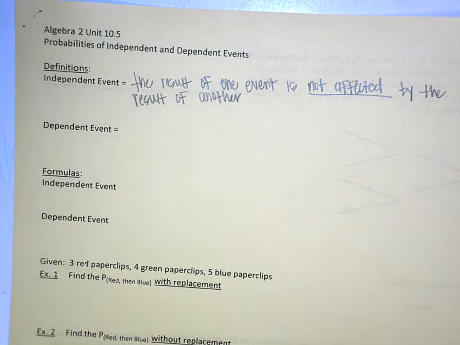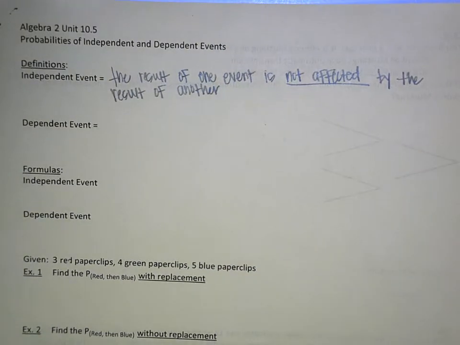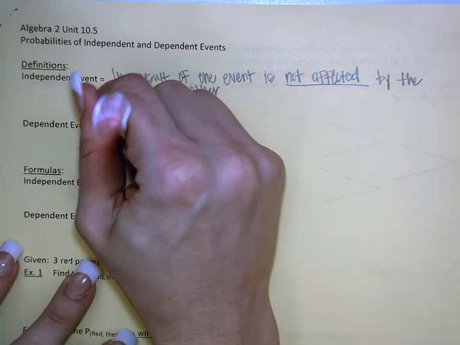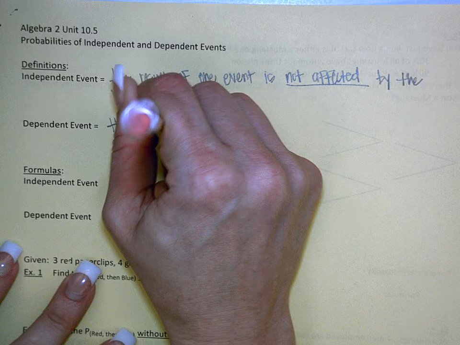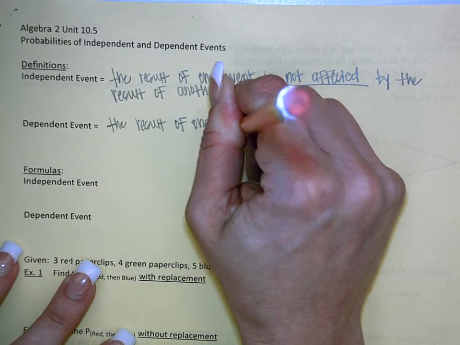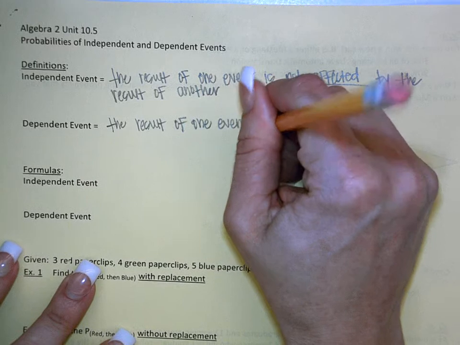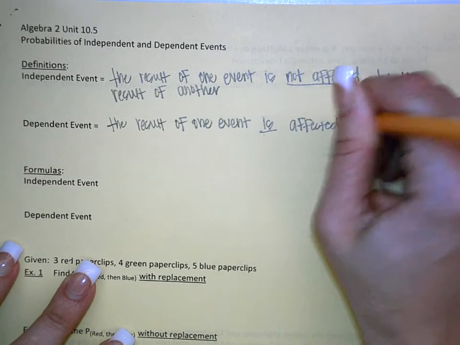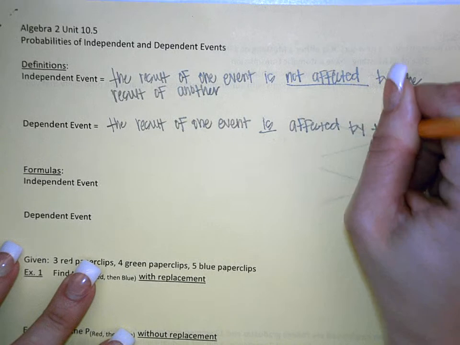The result of one event is not affected, not changed by another. Conversely, a dependent event is when the result of one event is affected by the result of another.